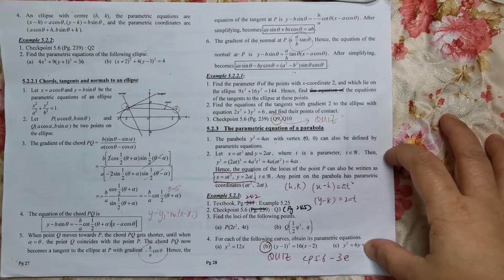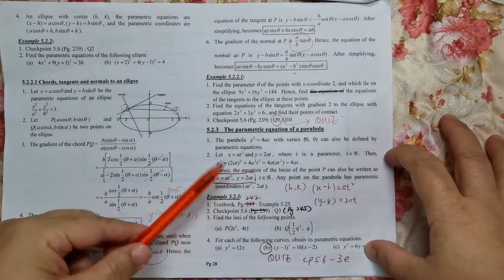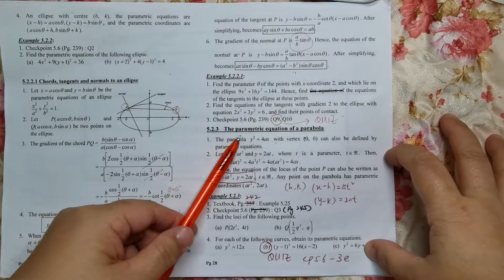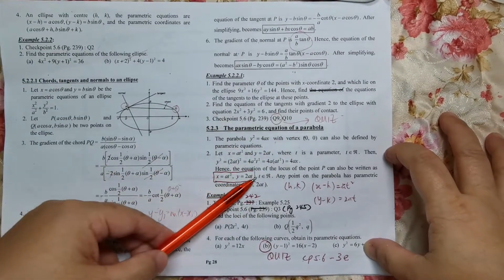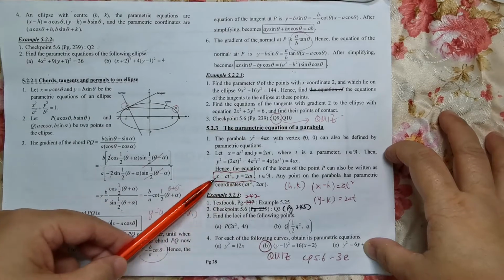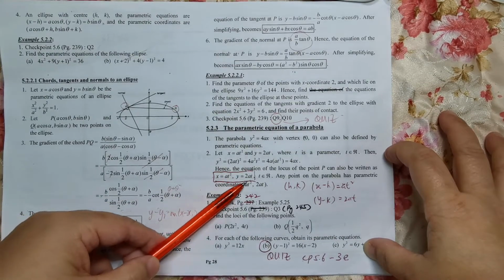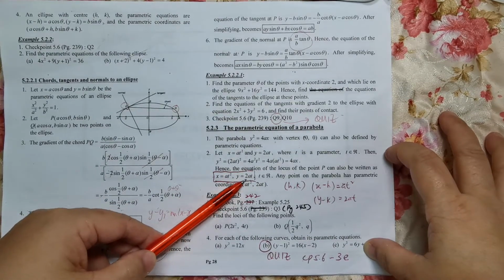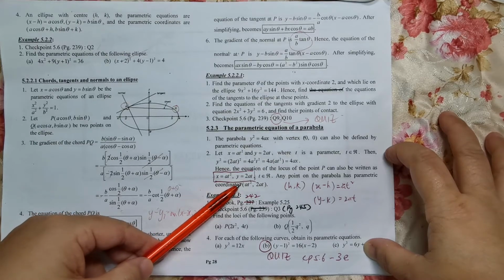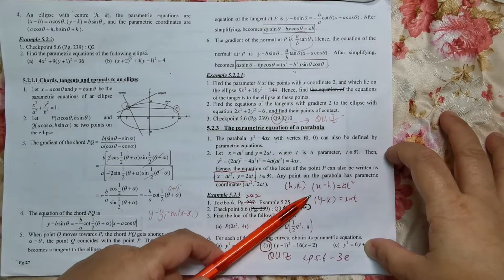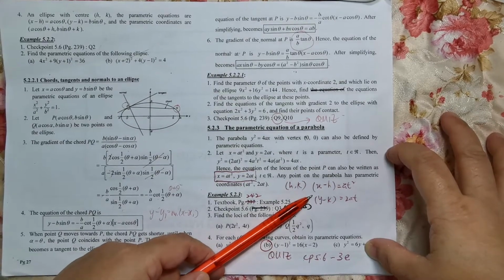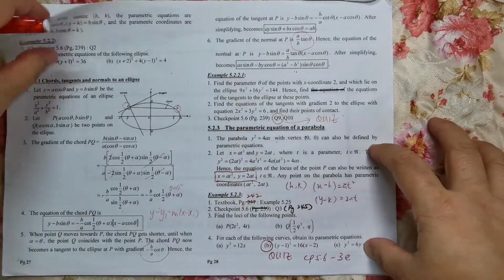So just now, in the last video, we discussed 5.2.3, the parametric equation of a parabola. The parametric equation of a parabola is x equals at squared and y equals 2at. This is for when the vertex is the origin. If the vertex is not the origin, then this is the parametric equation. Still remember? Okay, so now we will continue.